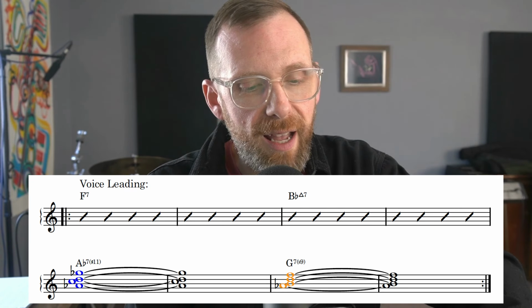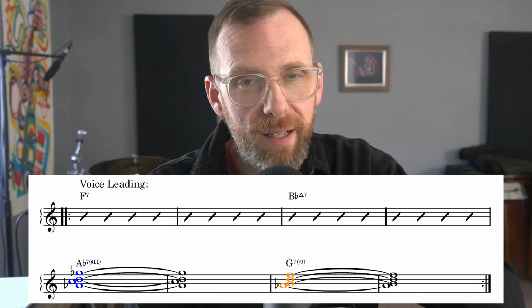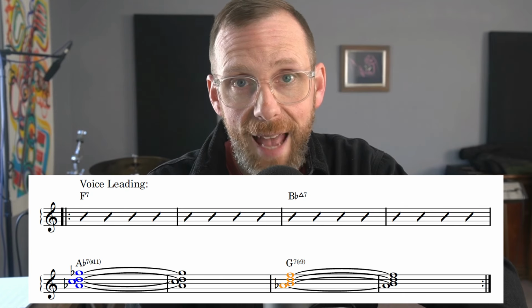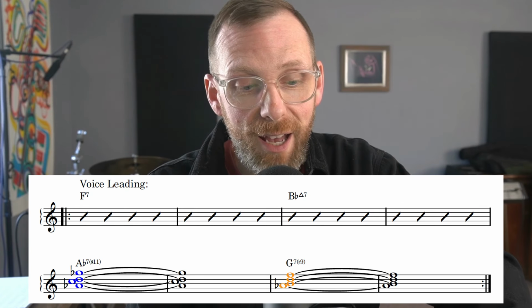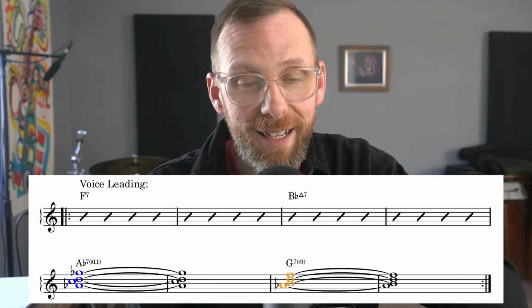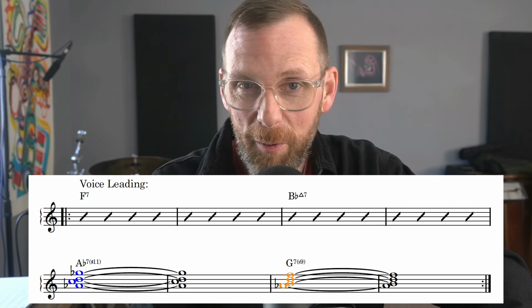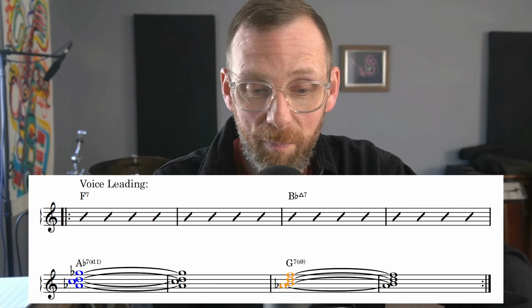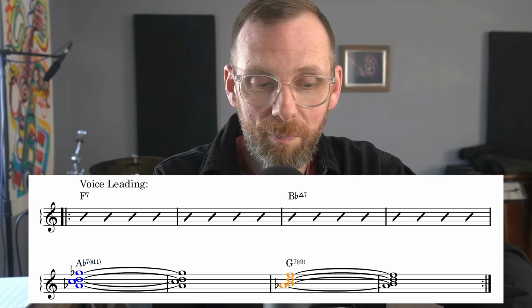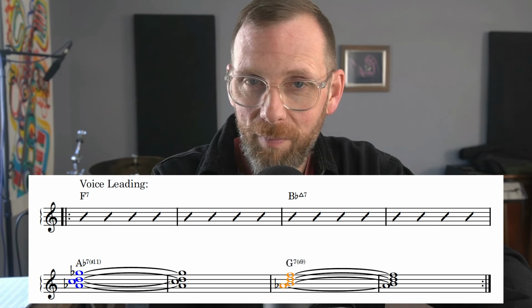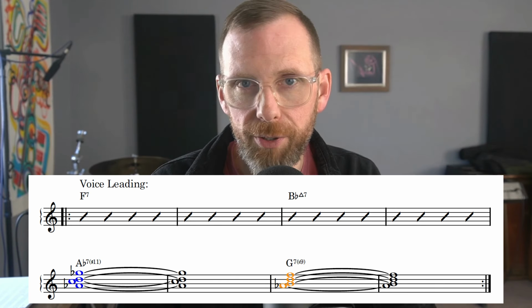You'll see it's A flat, C, D, and G flat, and that moves to A flat, B, D, and F. So that voice leading is incredible.